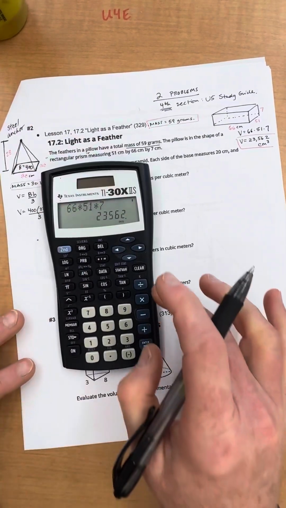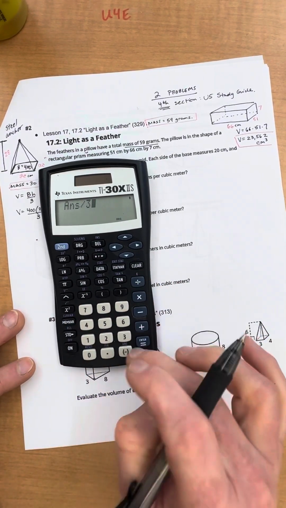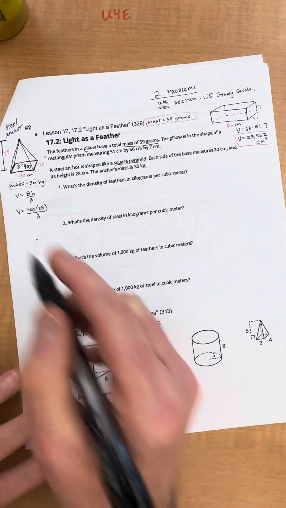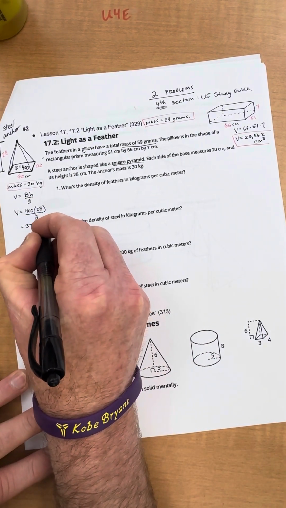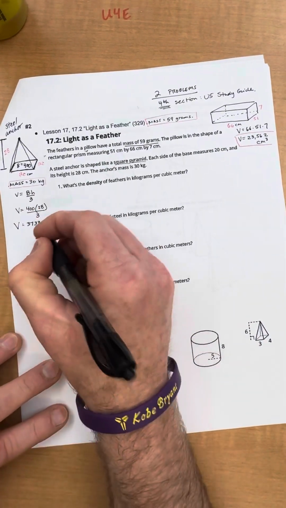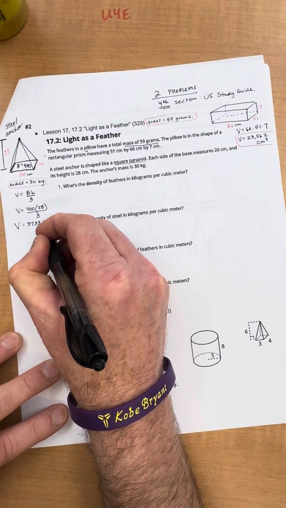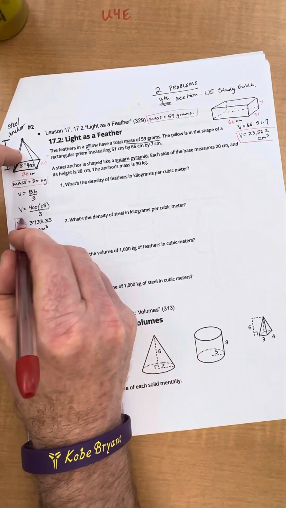So let's just do that real quick. 400 times 28 divided by 3 is 3733.33. That's your volume, and that's going to be in cubic centimeters. So your volume will be in cubic centimeters.